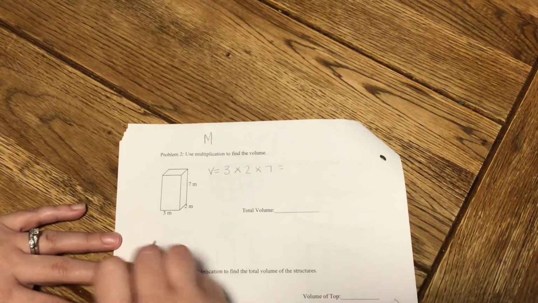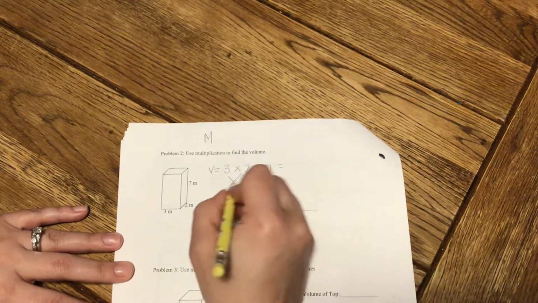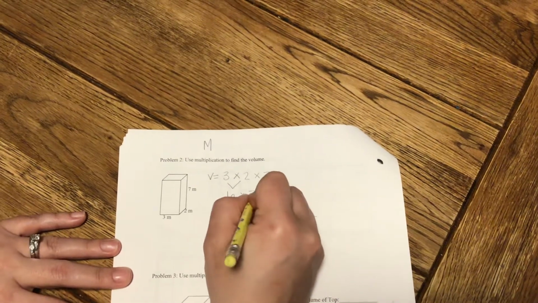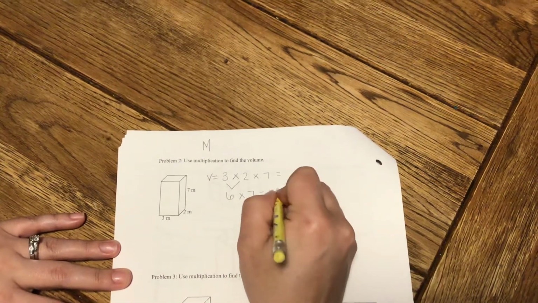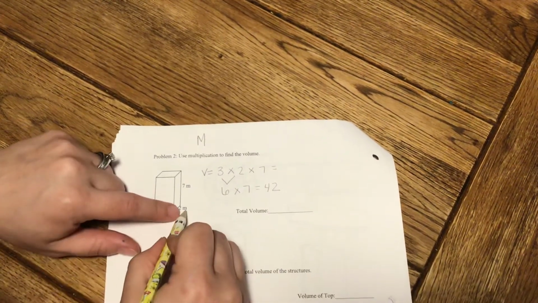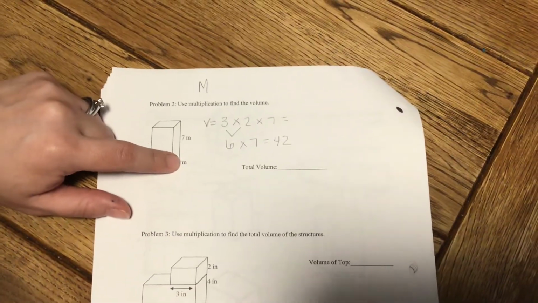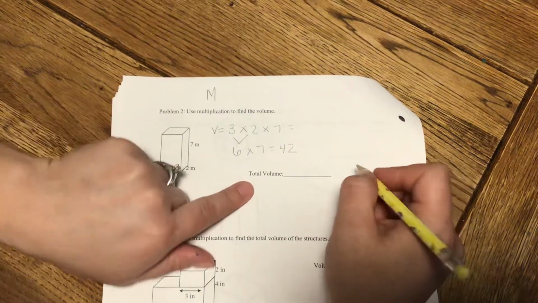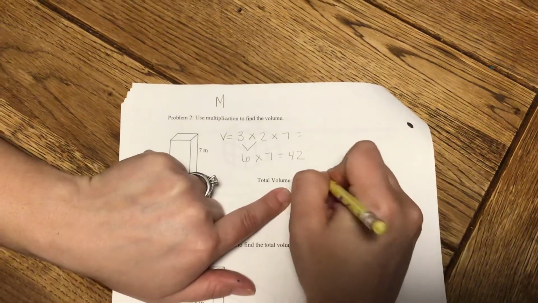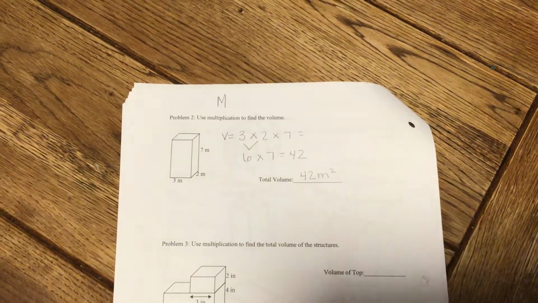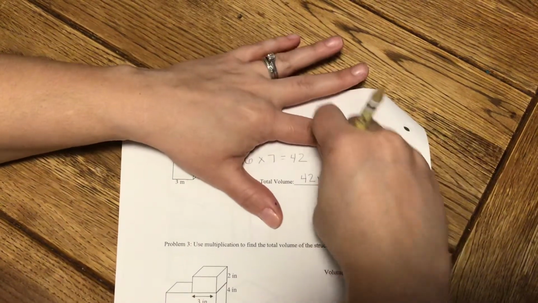Let's see, 3 times 2 would be 6, and 6 times 7 would be 42. And if you notice, we have a different label this time. It is not centimeters, it is meters. So our total volume is 42 meters squared. Oh, I'm sorry, cubed.